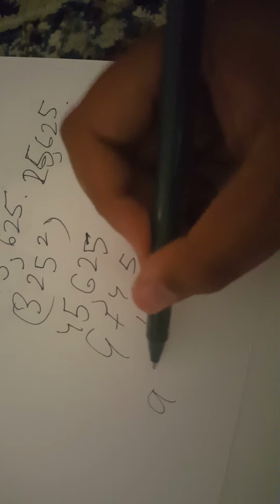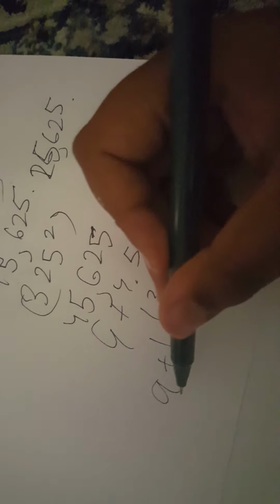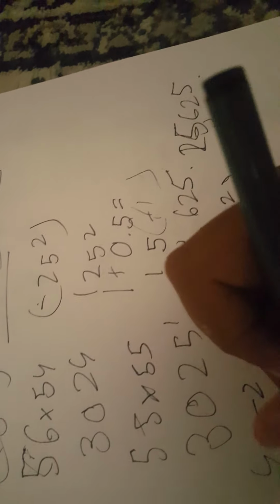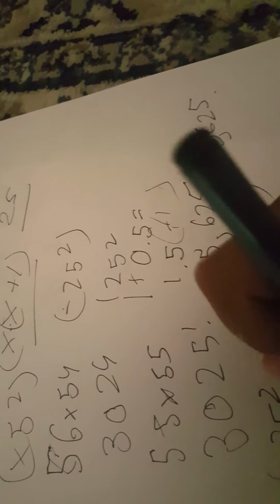Oh, it did 325 here. But wait, let me see. 9, 1.5. Oh, you don't add 4.5. You get 9, and then you get plus 1.5, and then you get 10.5, and then you do the method. So if you want to do 425 squared, first do 16, then 18, 180, 625.